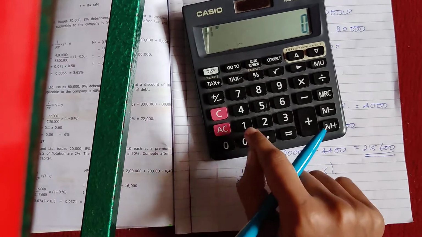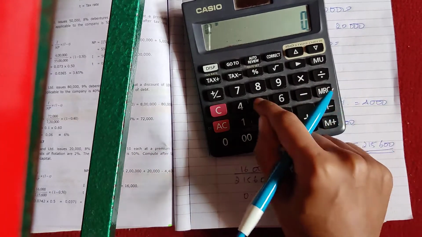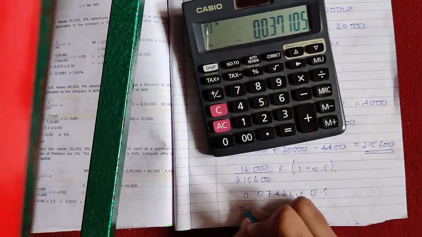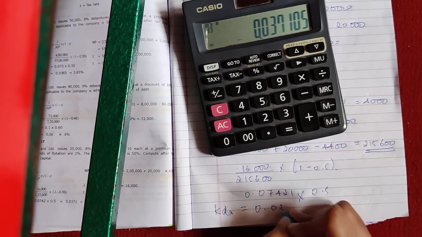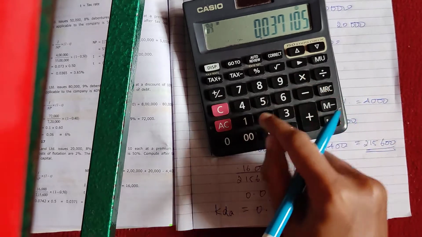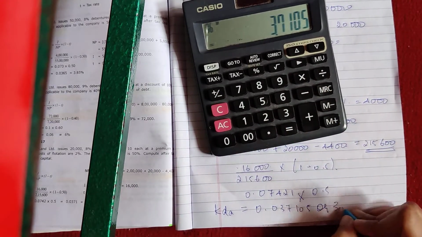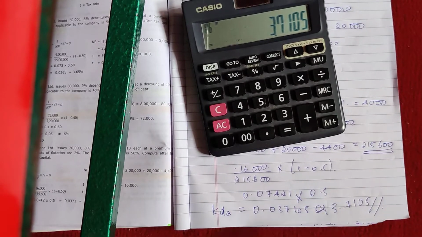Now 0.07421 into 0.5 will give you 0.037105. Now we are finding KDA, 0.037105 into 100 will give you 3.7105. Okay, this is your final answer.